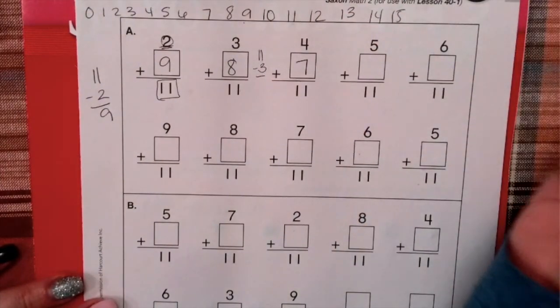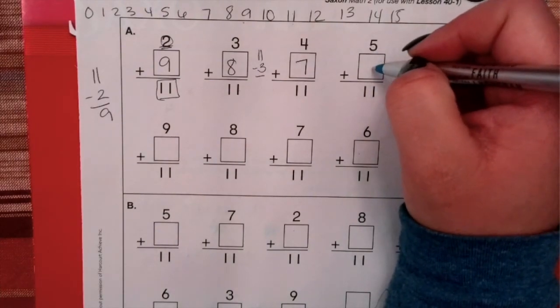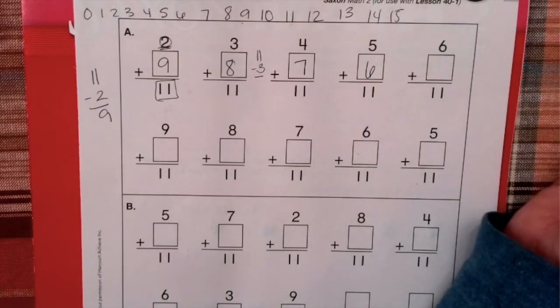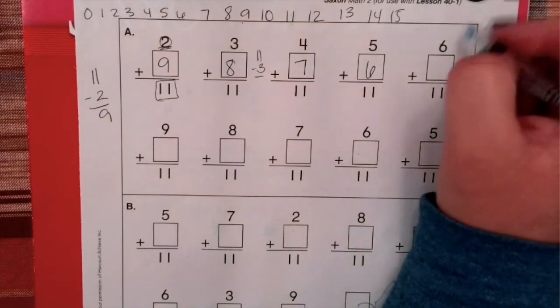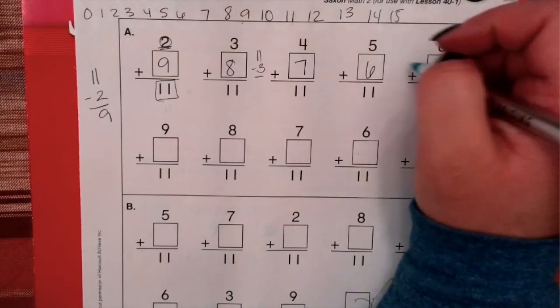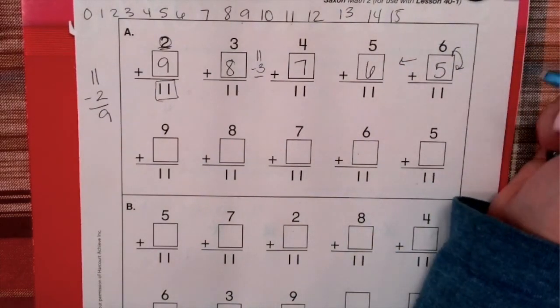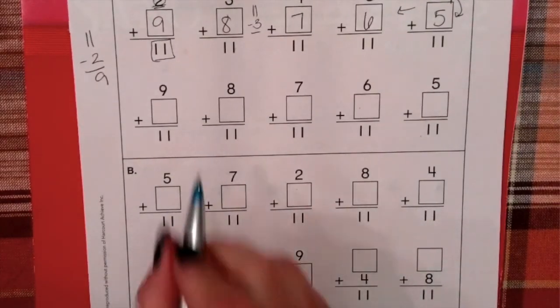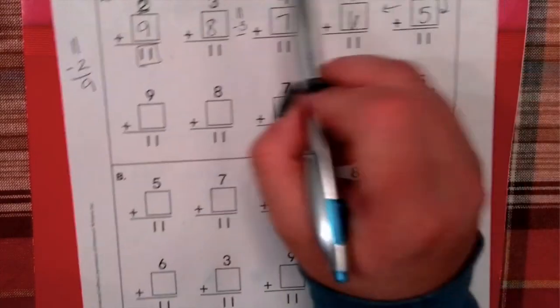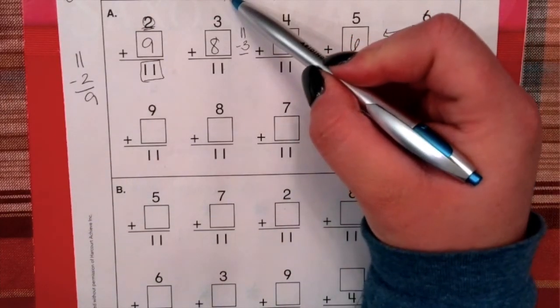5 plus what is 11? This is doubles plus 1. 5 plus 4? No. 5 plus 6. 6 plus what is 11? 6 plus 5. Same thing as over here, isn't it? The only thing different was that our numbers were flip-flopped. 9 plus what is 11? Here I would start at 9 because 9 and 11 are really close to each other and count forward until I get to 11.